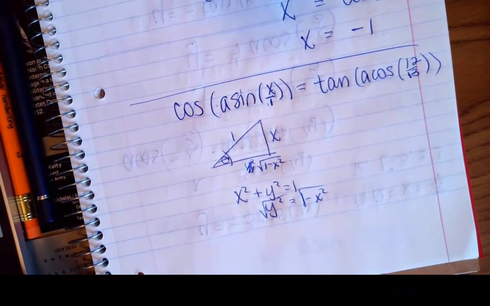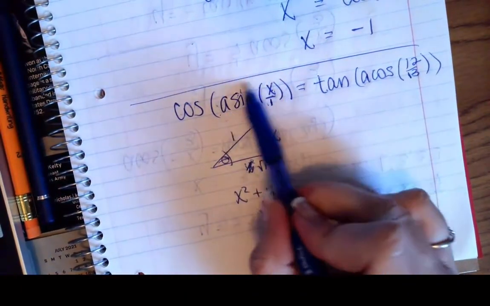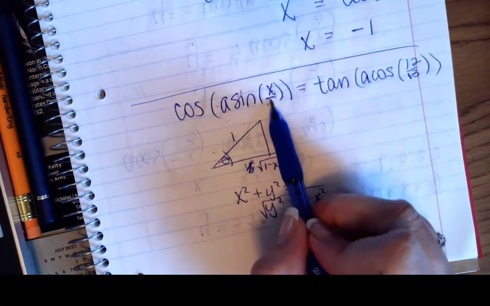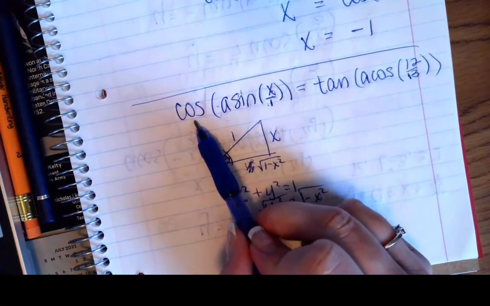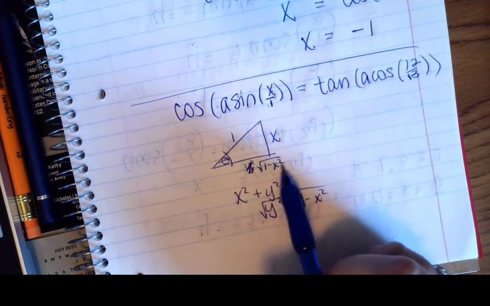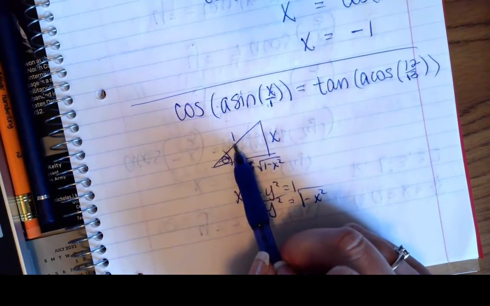So here's what I've got. I've done the inside part. I've created a triangle that contains the angle that makes this ratio true. So the cosine of that angle is going to be adjacent over hypotenuse.